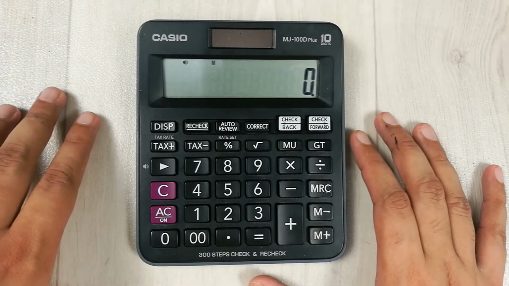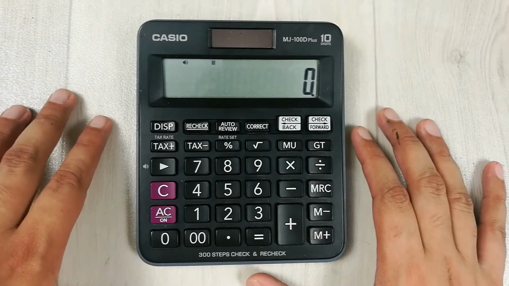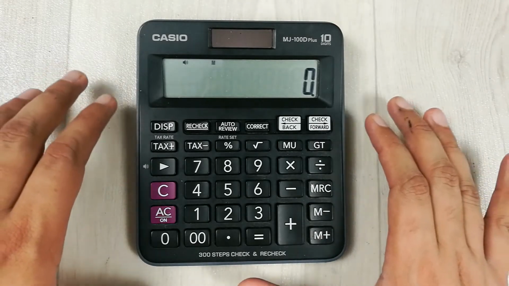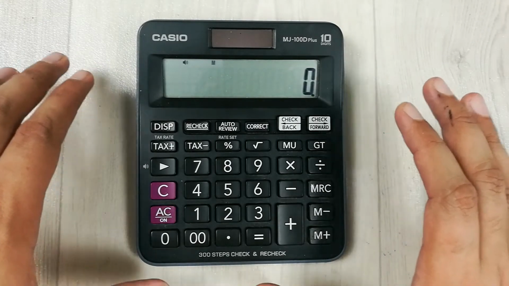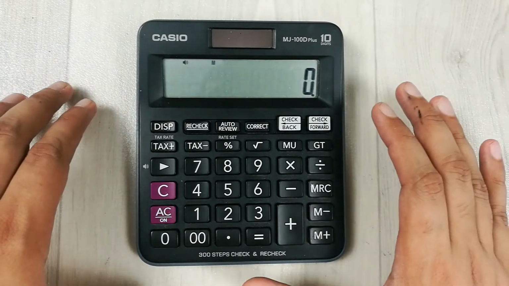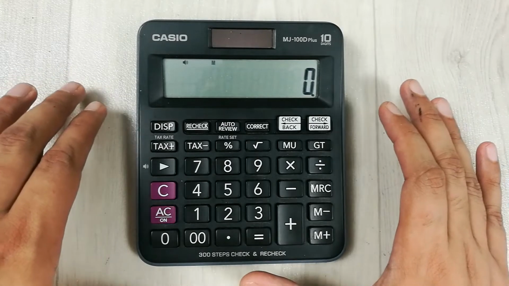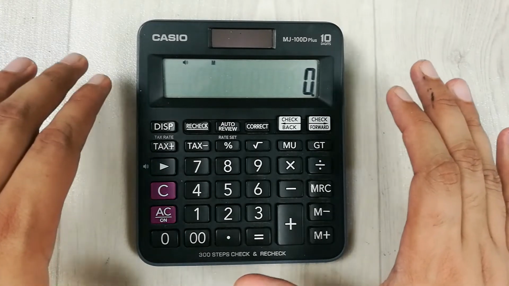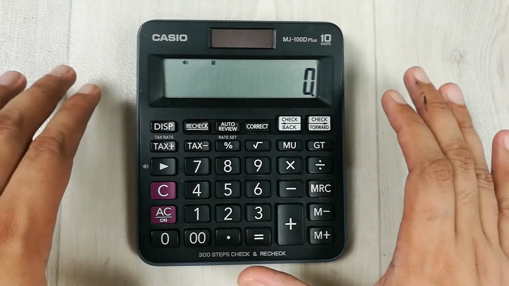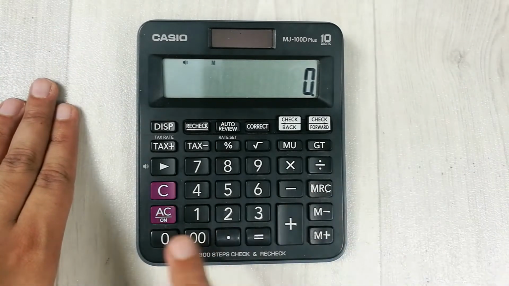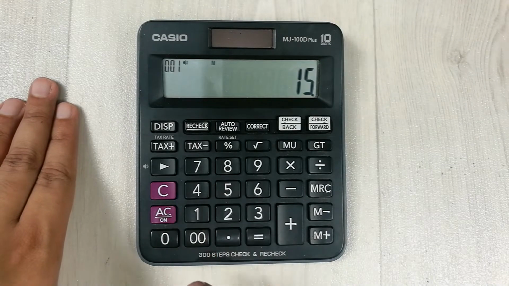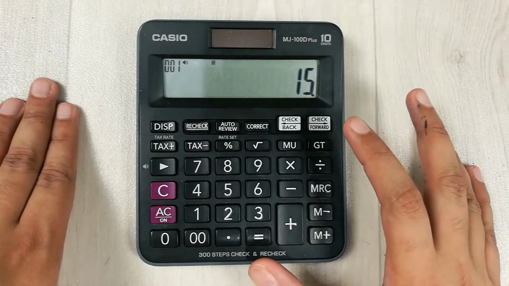In today's video, I am going to show you how to calculate gratuity on calculator. So guys, the formula to find out the gratuity is 15 multiplied by last drawn salary multiplied by working tenure divided by 26. I will show you how does it work. First of all, I will type 15. So guys, it always remain 15.